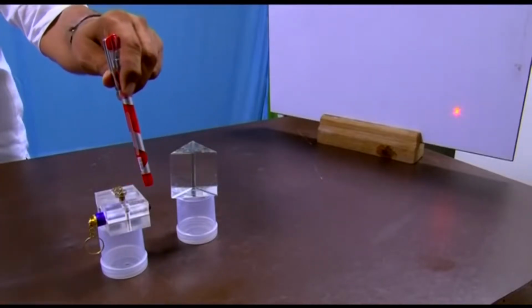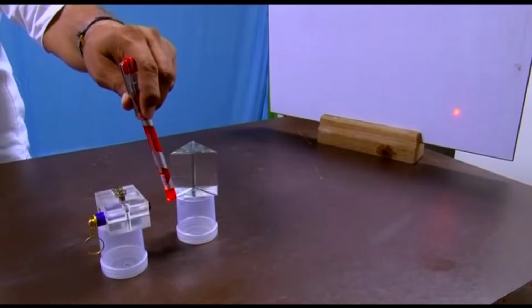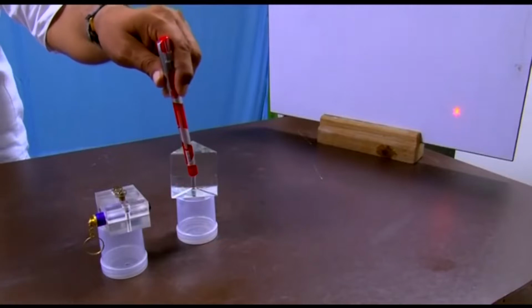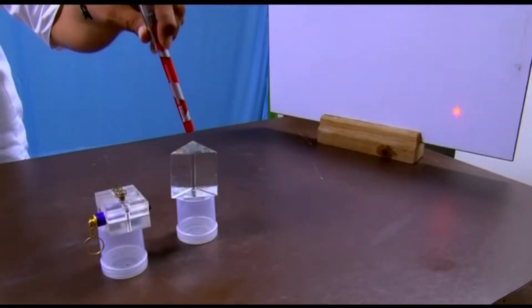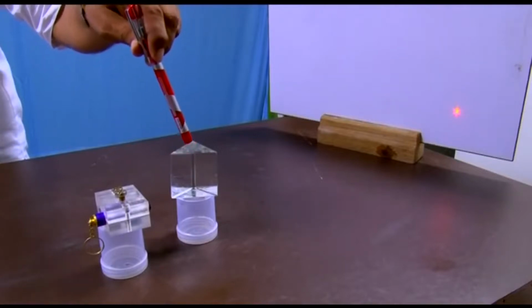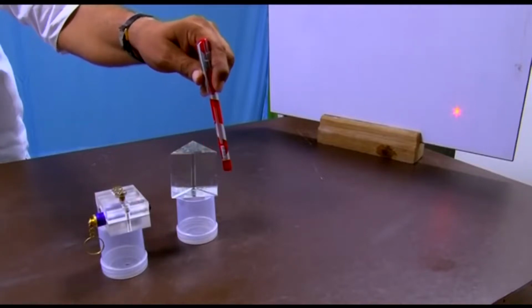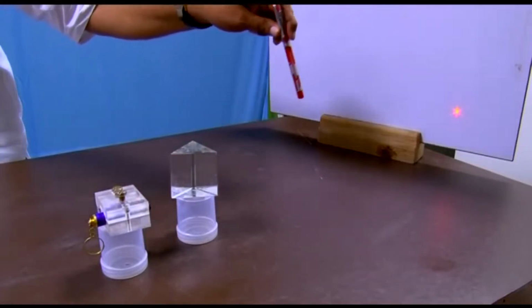So, I have a laser, a light source. Light starts from this torch, falls on one rectangular surface here, and enters from air into this glass, goes in the glass and then reaches this other rectangular surface, and it comes out from here and then it will fall on this.